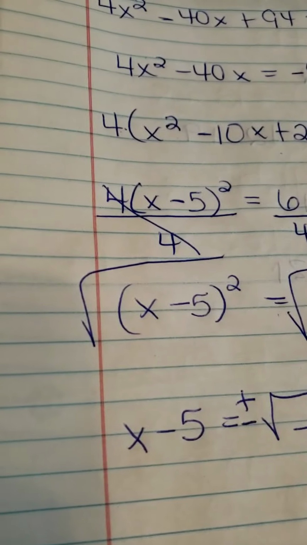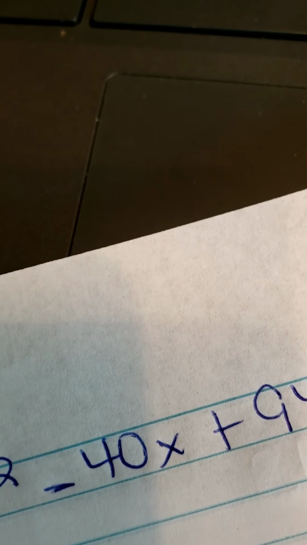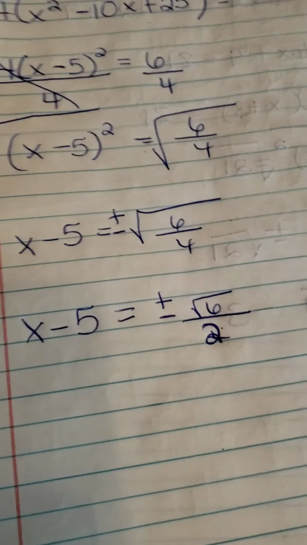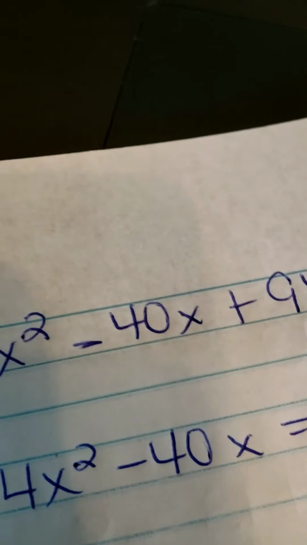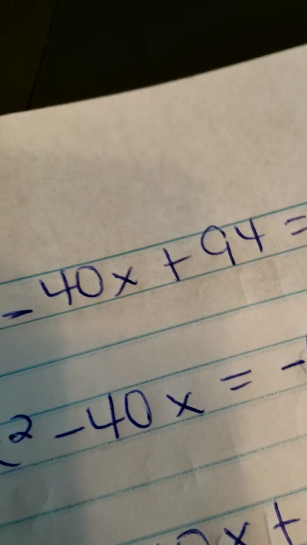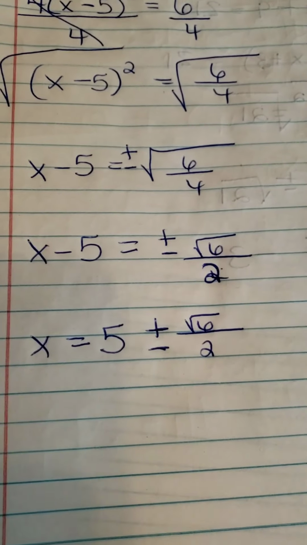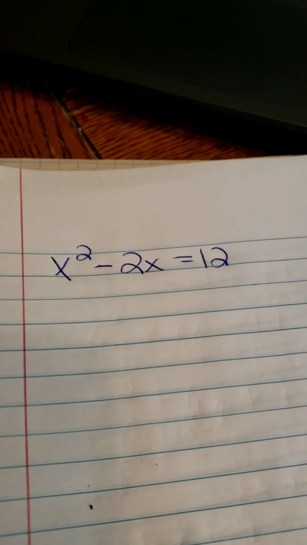Well, when I look at this, I know 6 isn't a perfect square, but 4 is. So I'm going to rewrite it and simplify. Okay, so that's what you get. So our answers are going to be, once I move 5 to the other side, x is equal to 5 plus and minus the square root of 6 divided by 2.